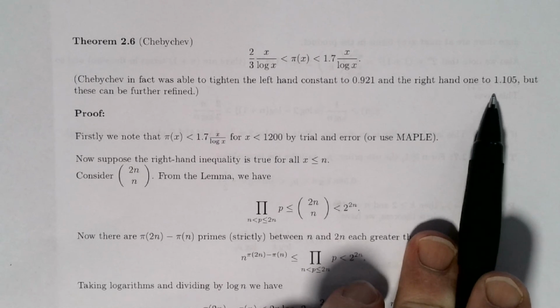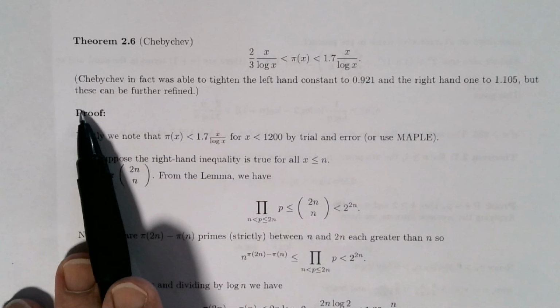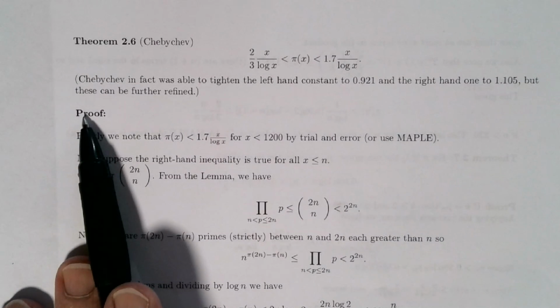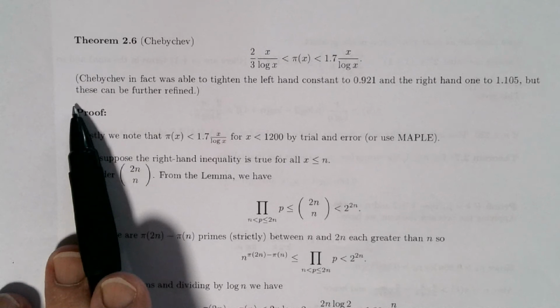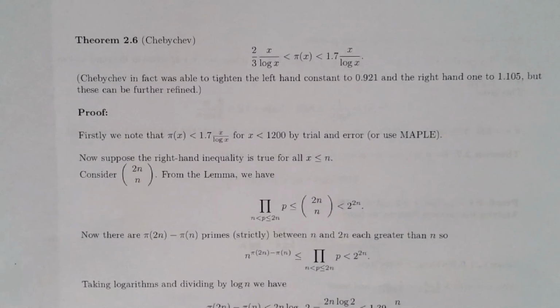Now, the proof of this I'm going to do in the next recording. The proof is fairly technical. I'll record it for the sake of completeness, but you might care to skip the actual technical proof. I'll leave that for you to decide.